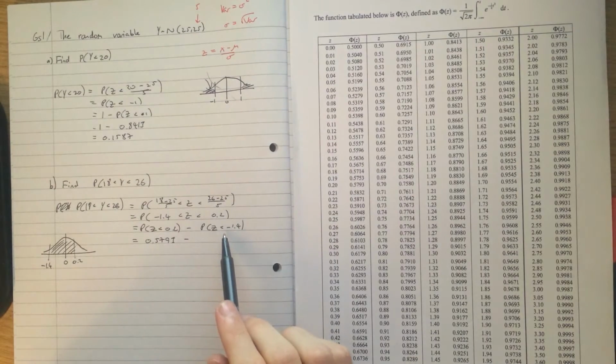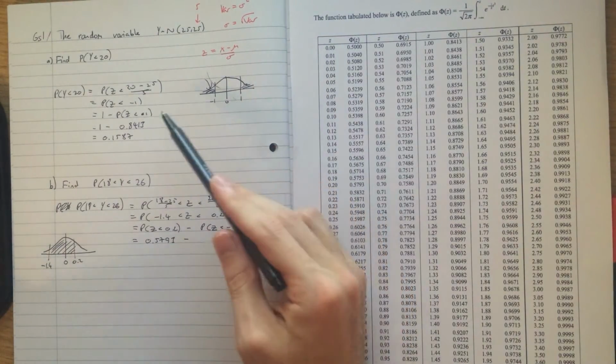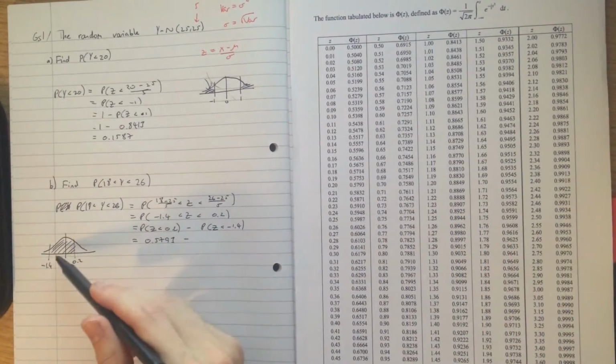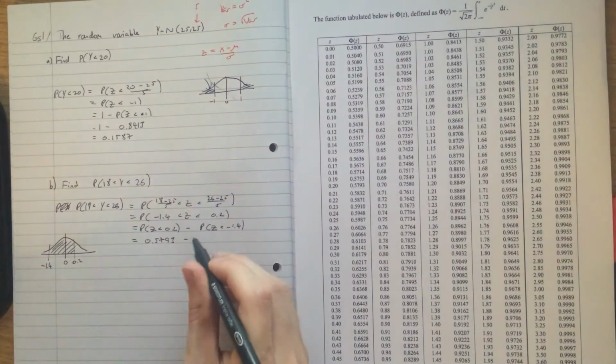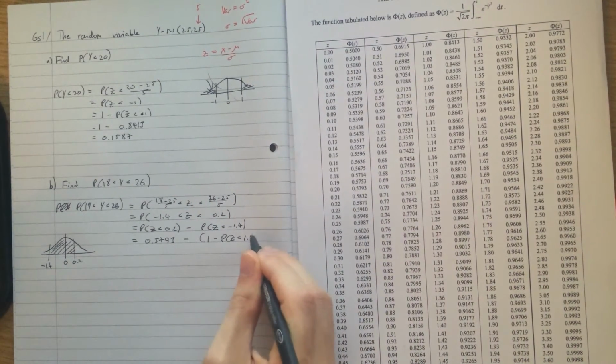Probability of z being less than minus 1.4. Now remember what you learnt in part A. You cannot use minus values. So we use the fact that the table is symmetrical, and we do 1 minus the probability of z being positive 1.4.